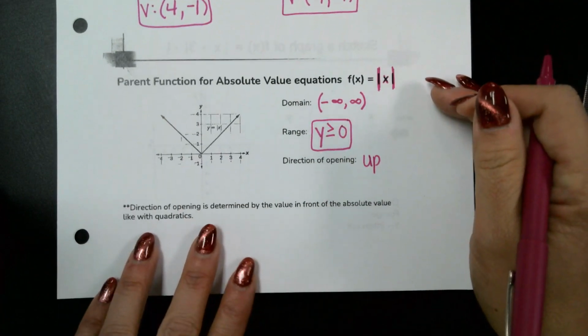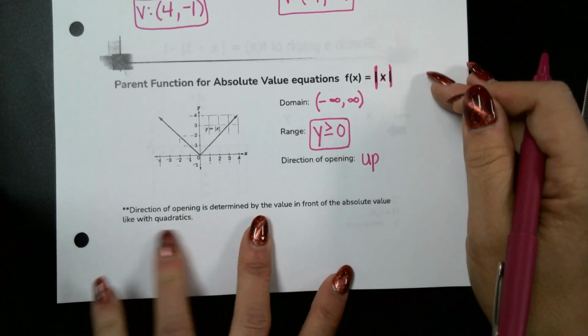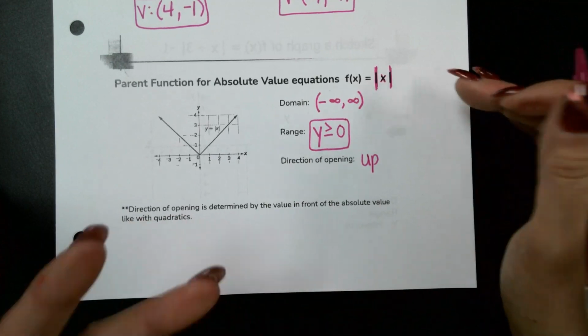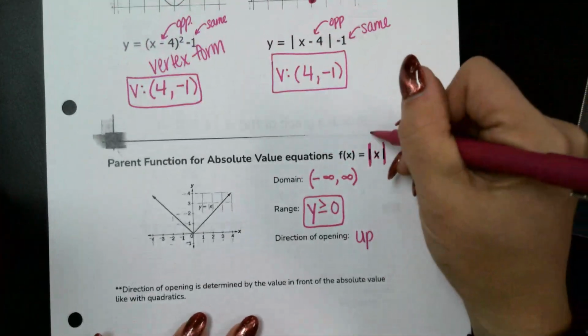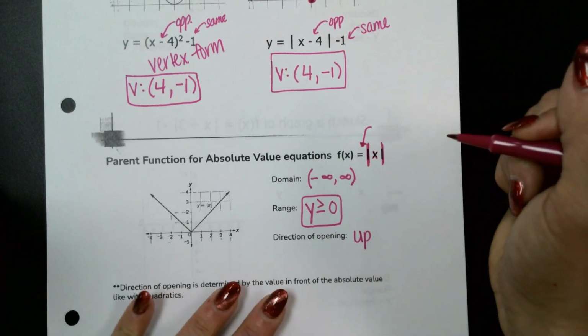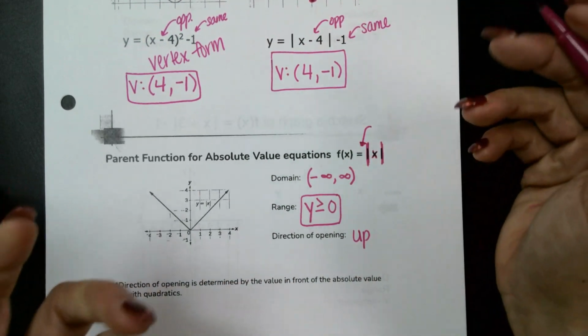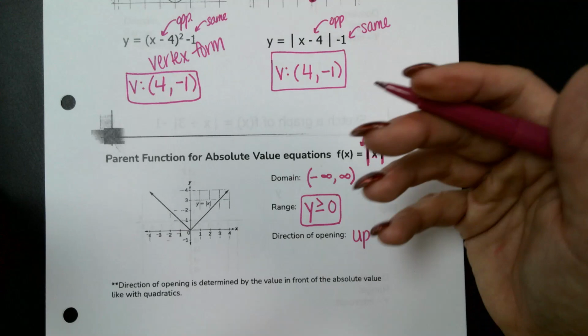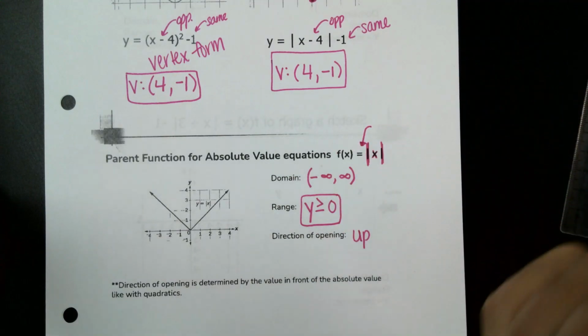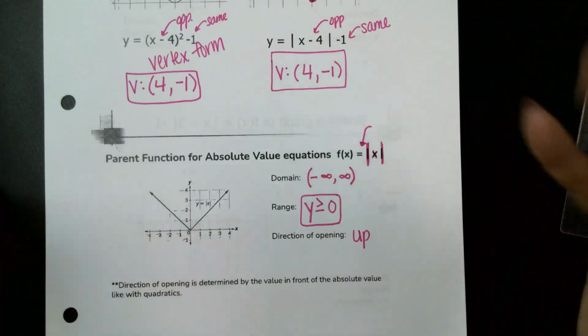Down here at the bottom, it says the direction of opening is determined by the value in front of the absolute value, just like it was with quadratics. So when you look here, there's nothing in front of that, which means it's positive. And when it's positive, it's always going to face up. And when it's negative, it's going to face... Okay, good. Now turn the page.